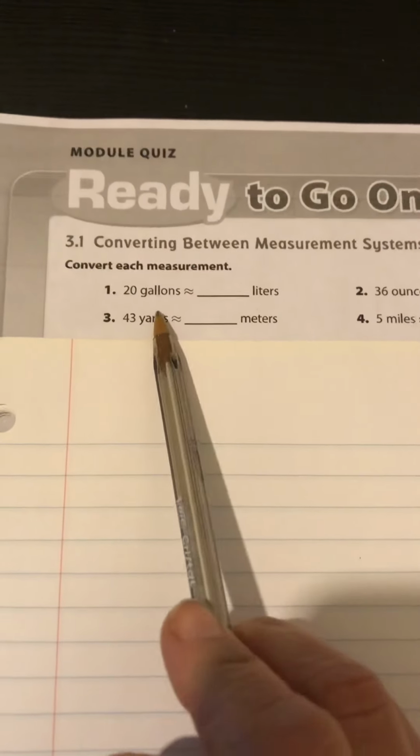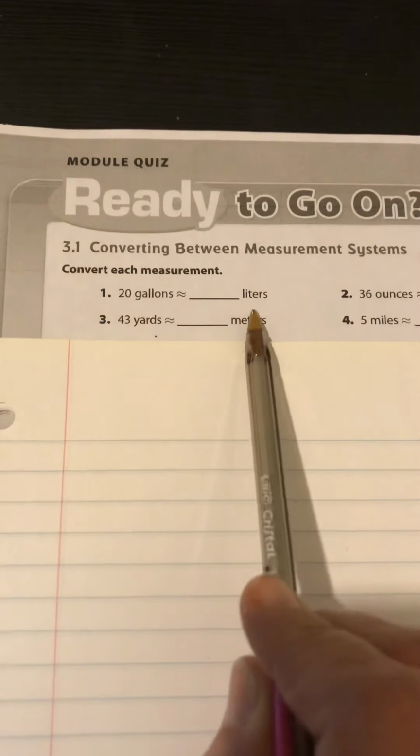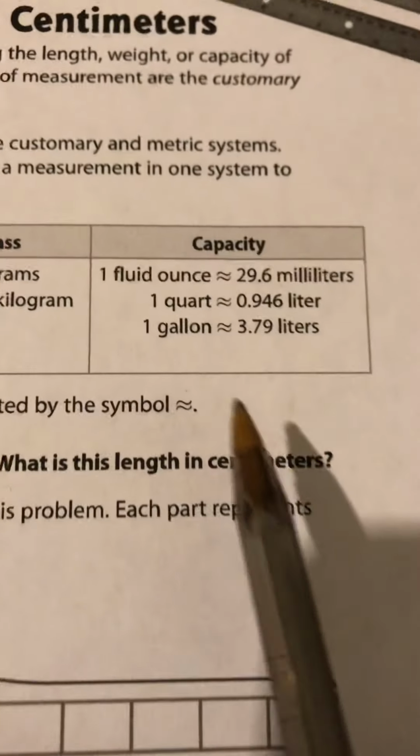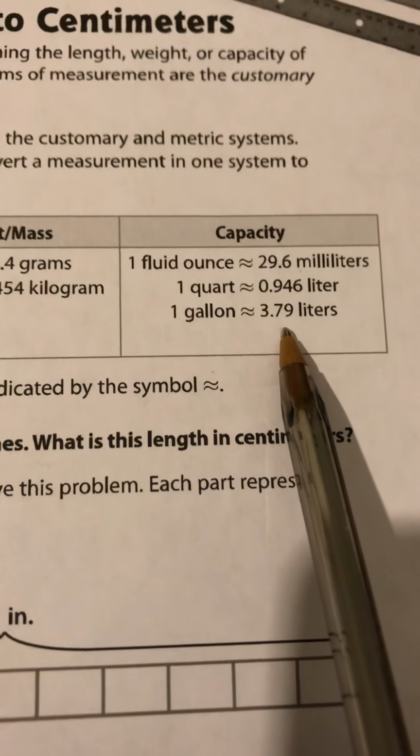So let's have that out. The first thing you do is always look and see what you're converting from and to. Number one, I'm converting 20 gallons to how many liters. On my chart, that's capacity, so 1 gallon equals 3.79 liters.